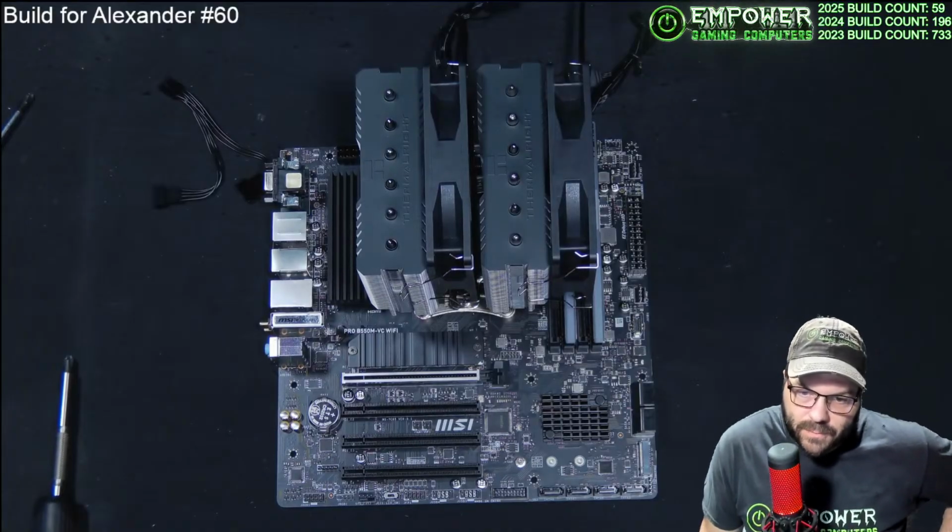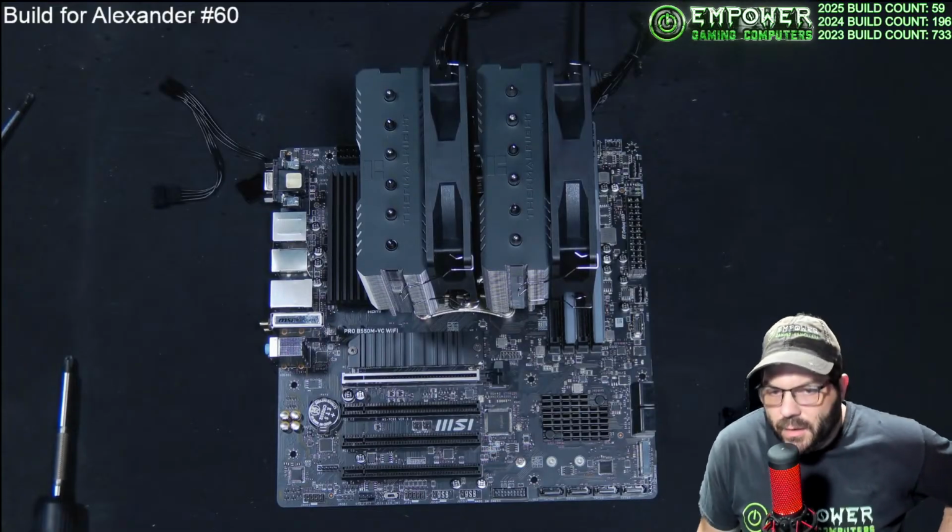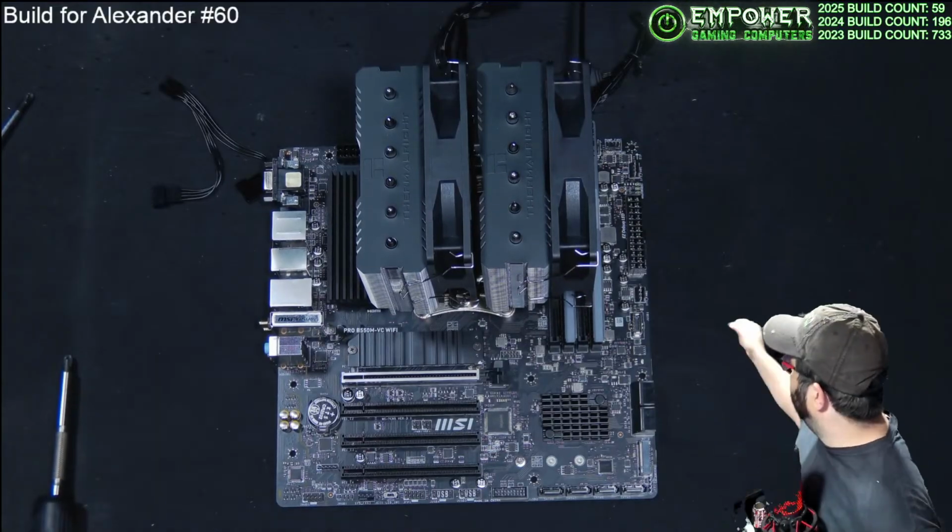It's 70 heat pipes and was keeping a 14700K under 72 at full load. I was actually running, here, I'll show you guys.